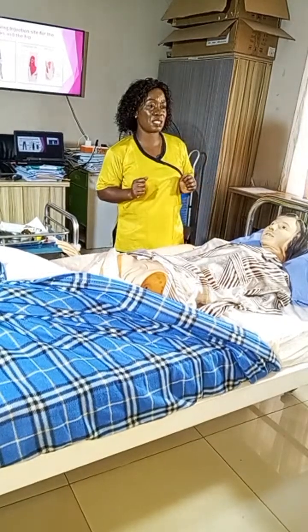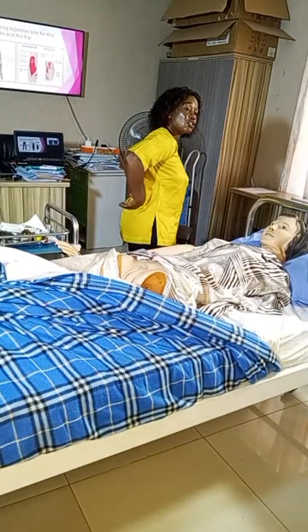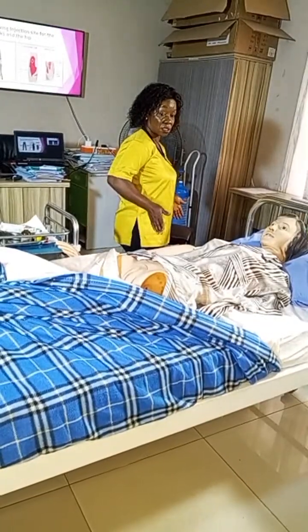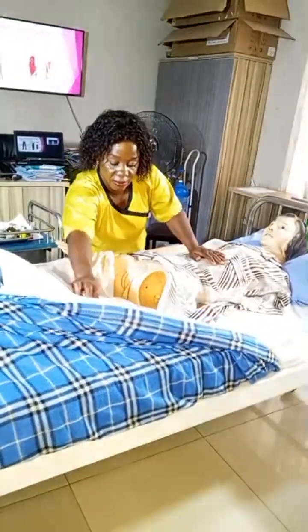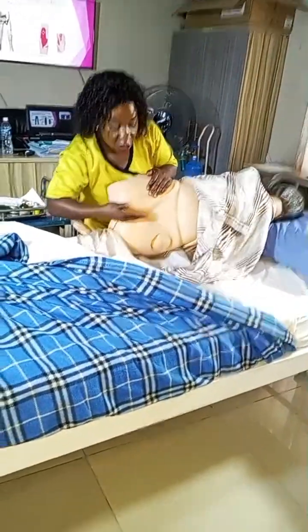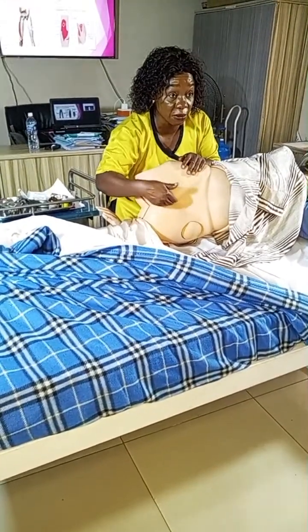Whenever you want to administer medication on the buttocks, make sure that the patient pulls his trouser down until you see the septum in between the two buttocks, like this. Let's turn the patient this way until you see this septum.